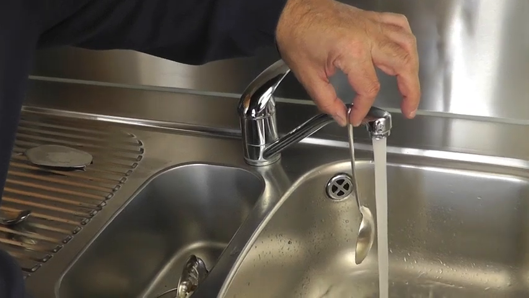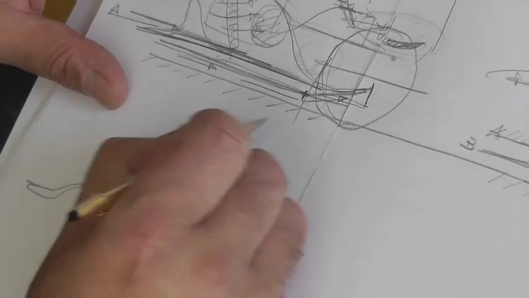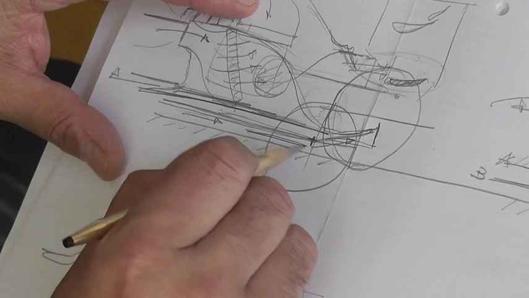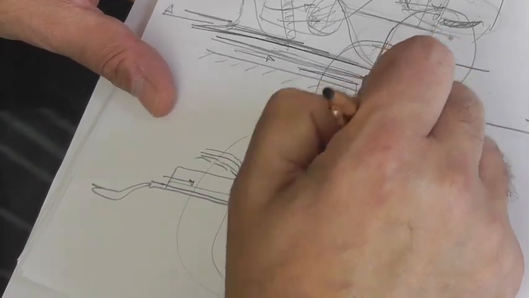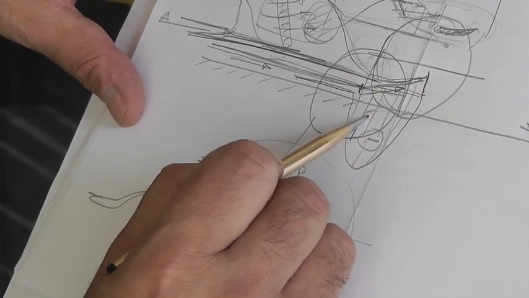Then this is exactly the same effect that is happening in this part of the car. Then it's generating very negative pressure that generates the downforce.